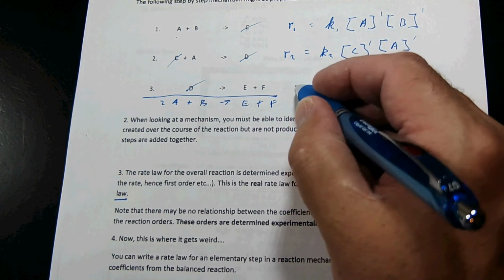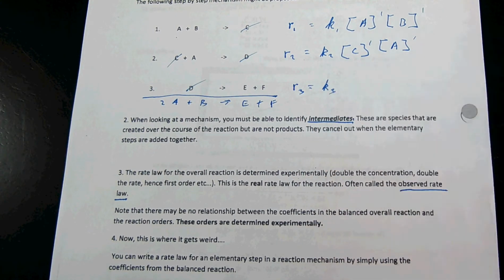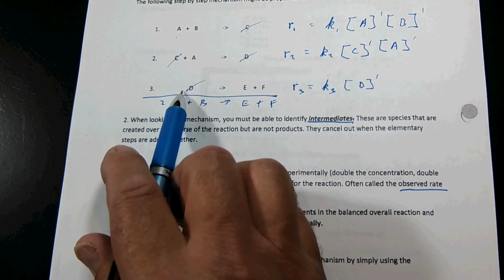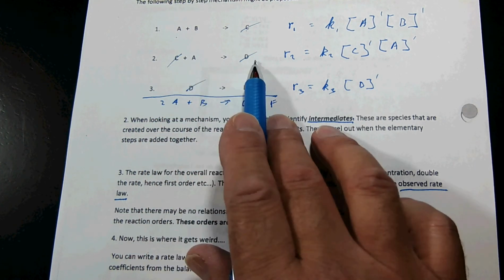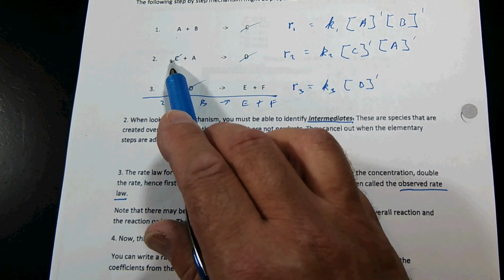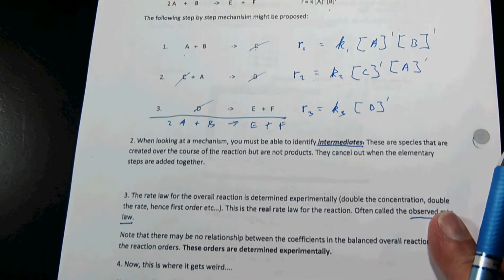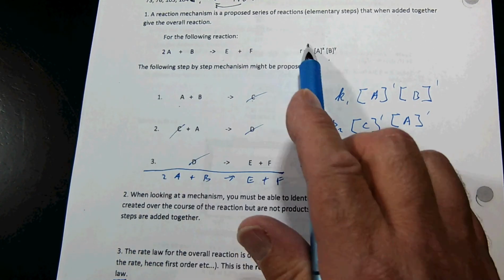And for the third step here, your rate for the third step would be your rate constant 3 times the concentration of D to the first order, since there's only a 1 there. Boom. Now, this bugs people. You just have to go with the flow here. Trust me, for an elementary step, if it's a single step thing, yeah, the coefficient from here has to match the reaction order. For the observed rate law, no, those coefficients don't necessarily match.